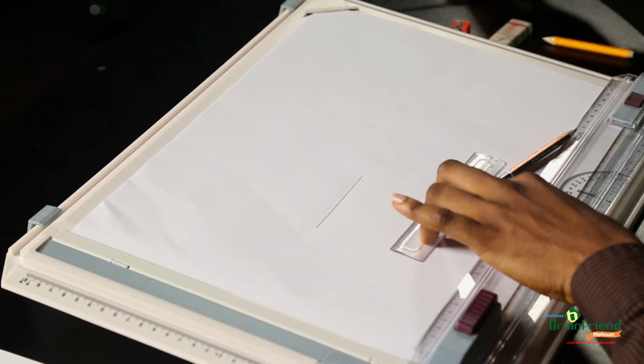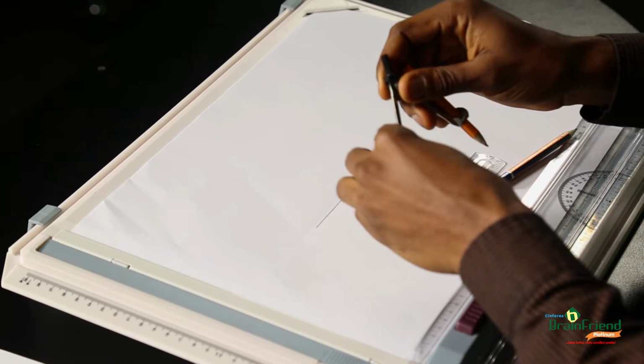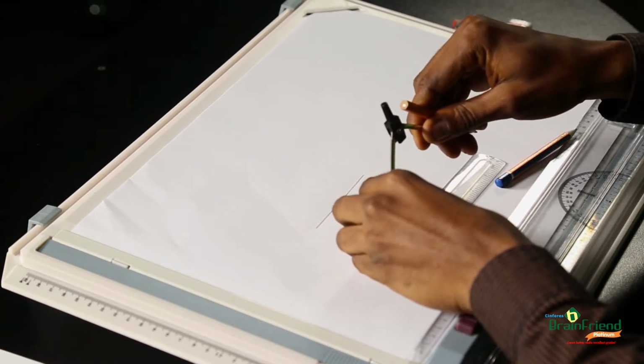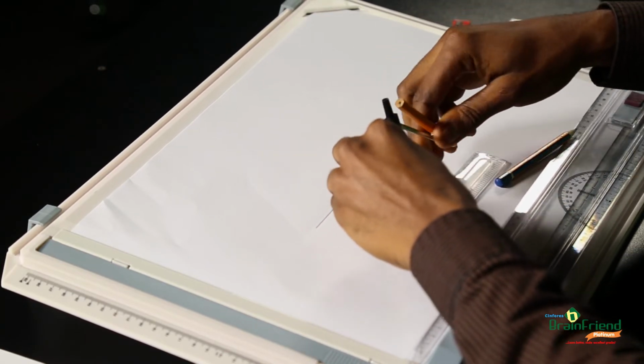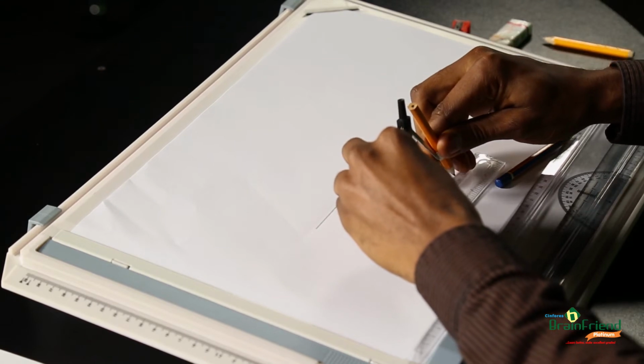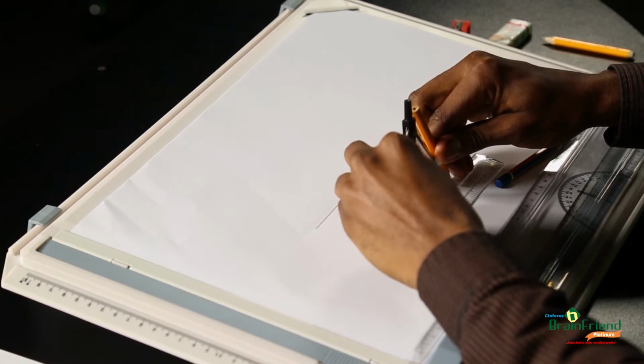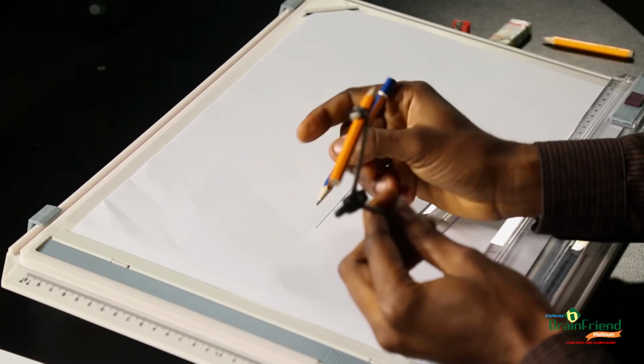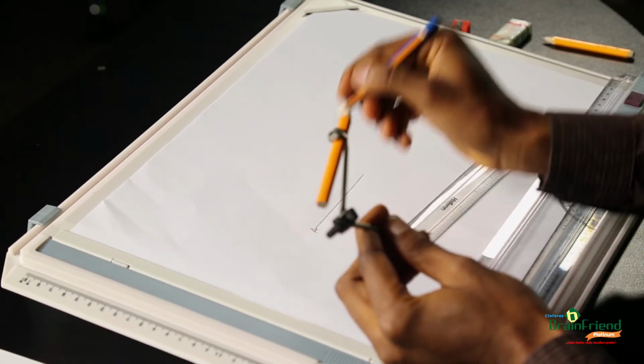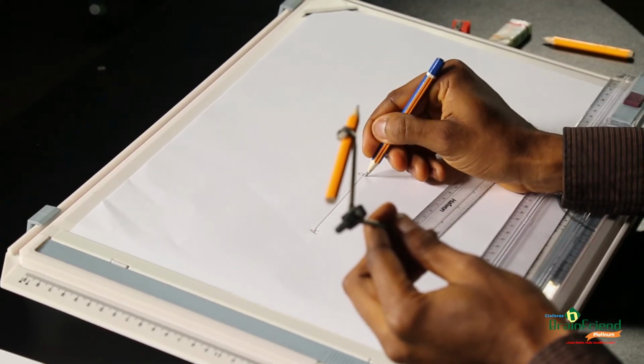Pick your compass. Measure either 100 millimeter or 10 cm. Call this point point A and this point B.